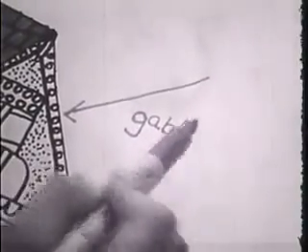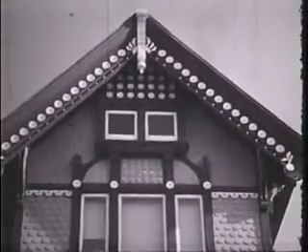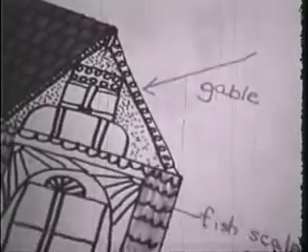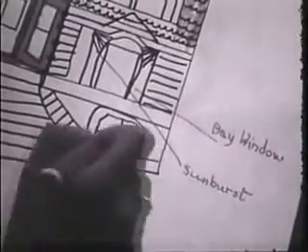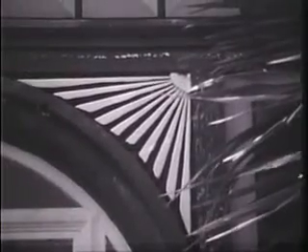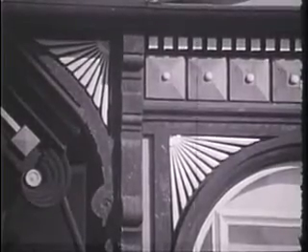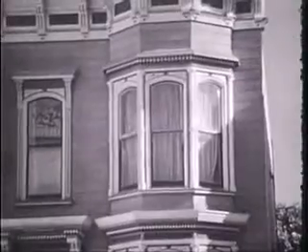Lots of houses have gables. That's where the end of a roof forms a triangle. It sure is a fancy one. How am I gonna ever draw that? Fancy shingles that look like these are easy to remember. They're called fish scale shingles. Sunburst. It's a decoration that looks like the sun. And this is a bay window. You can tell them because they stick out from the side of a house.